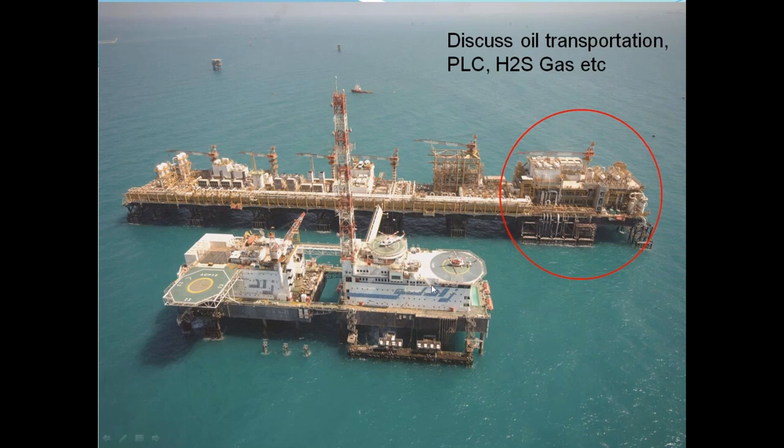And only trained persons will be entering. It's something like a military zone. No layman or nobody can generally visit this site. Only trained. We will be under rigorous training for 1 week. Then only they will give a certificate, yes, this person is eligible to enter into the site. Then only we will be entering the site. Yeah, going to the next picture.